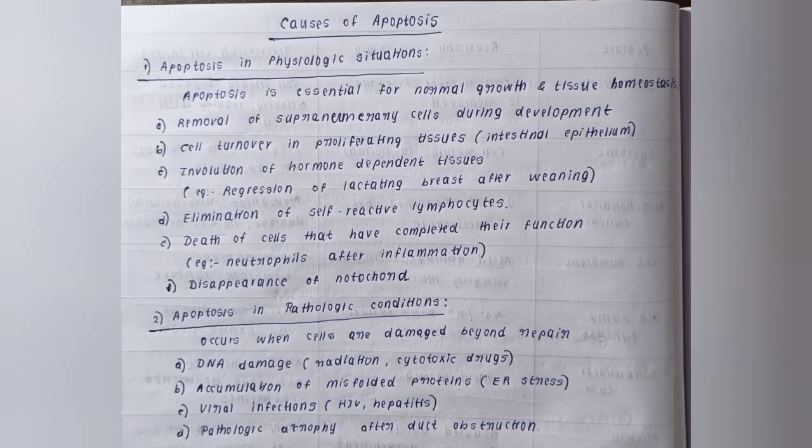See, apoptosis happens in both the cases, physiologic and pathologic. So that's why, if you remember, in the long essay we discussed the differences. There we mentioned that necrosis is always pathological, but apoptosis is physiological and sometimes pathological. So physiologic situations, where can we see that? It is essential for the normal growth and tissue homeostasis. So the examples you can see: removal of supranumerary cells during development. Supranumerary cells means during development some organs will have extra cells which is not needed. So all those things are removed.